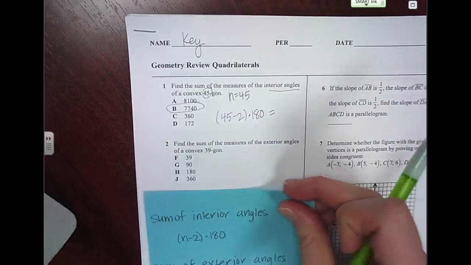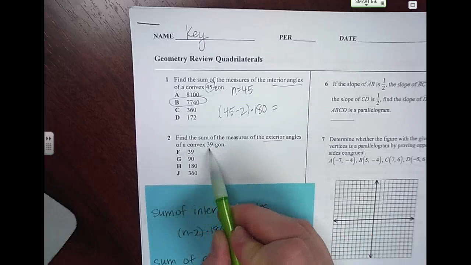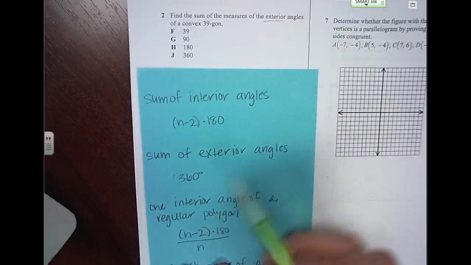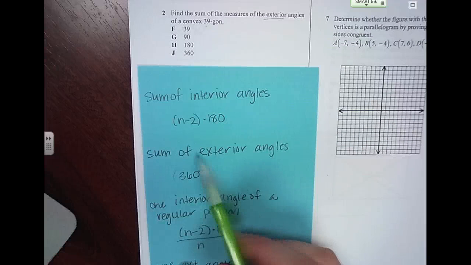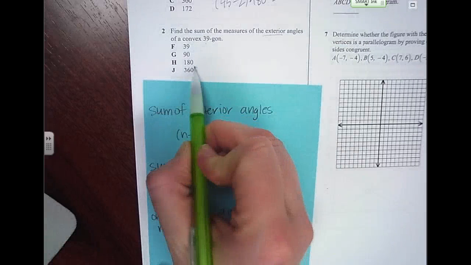Number 2, find the sum of the measures of the exterior angles of a convex 39-gon. So remember, for exterior angles, when you add them all together, it will always be 360 degrees no matter how many sides there are.